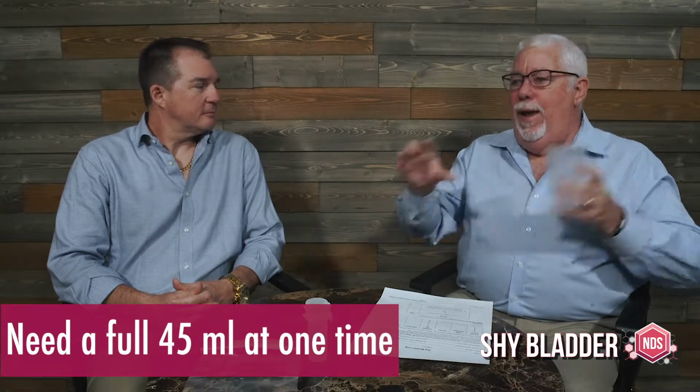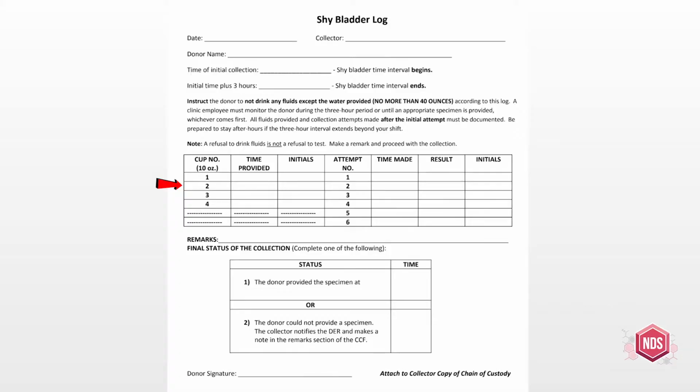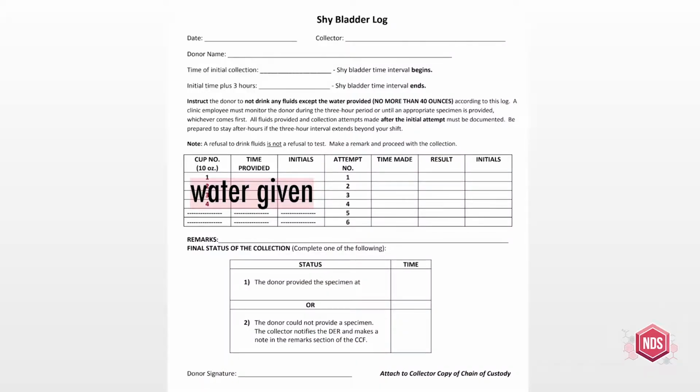But remember, we're going to need a full 45 milliliters, and we can't mix them together. So you want to make sure you can really go. Then I give you some more water. We document it. You make an attempt. If it's successful, great. We can move down the form. If the attempt is unsuccessful and we still have an insufficient quantity, we document that there. So at 9:30, you tried again. We have an insufficient quantity, and we both initial that. So we follow the form. The left-hand side is about giving water to the donor. The right-hand side is about the donor making additional attempts to provide the sufficient specimen.